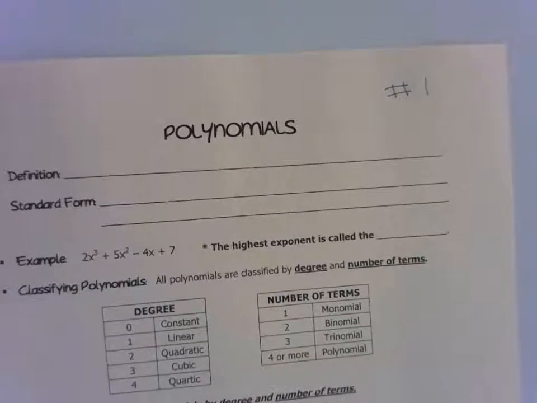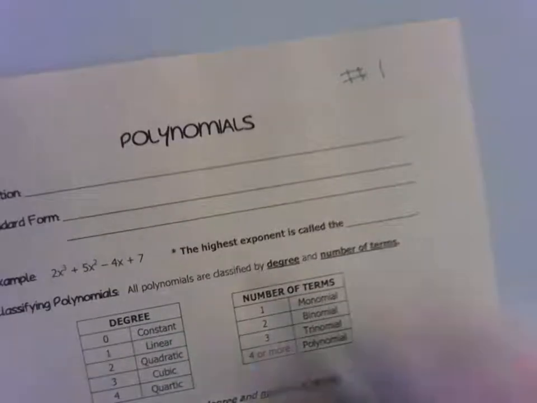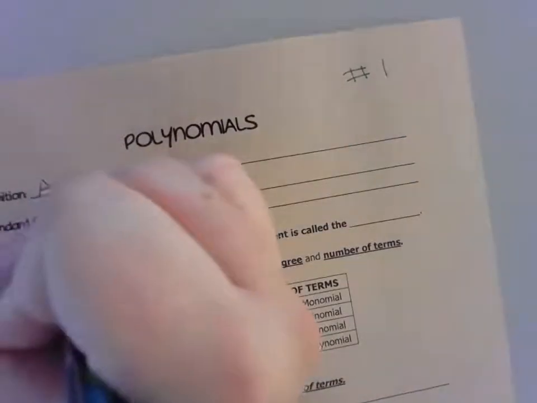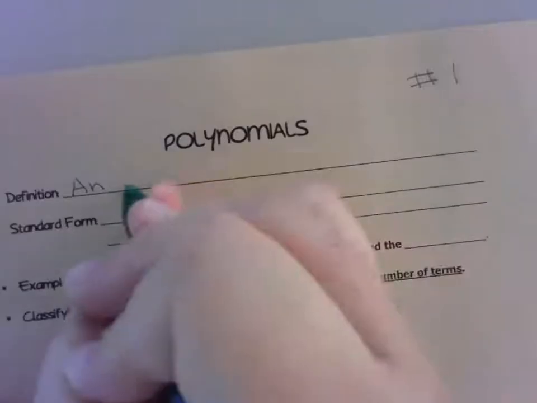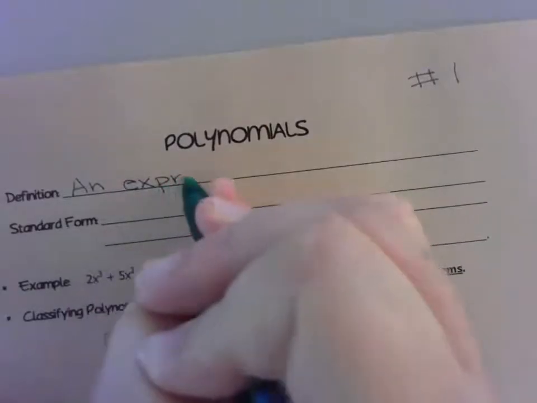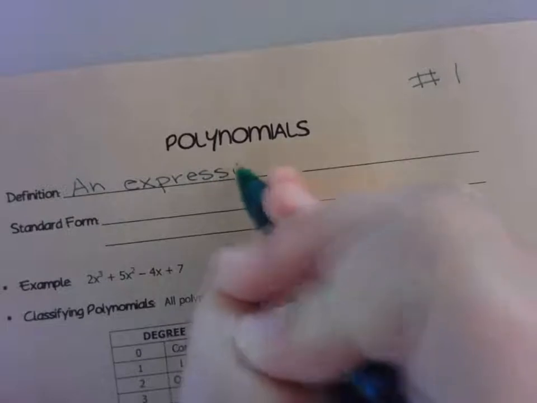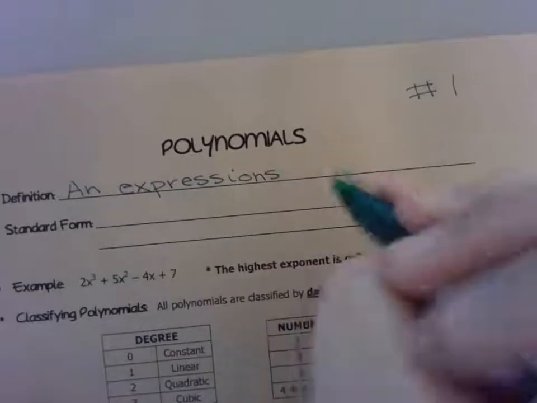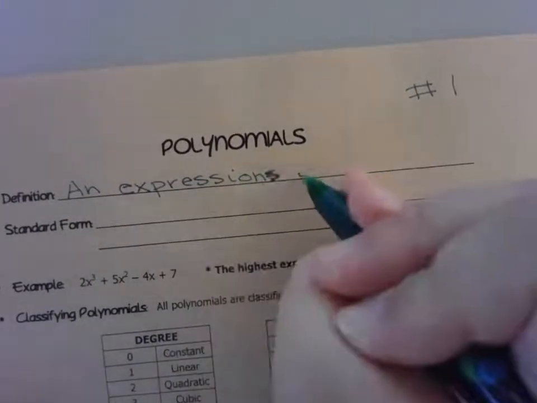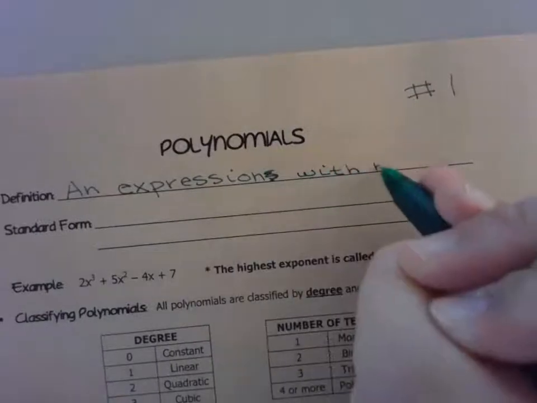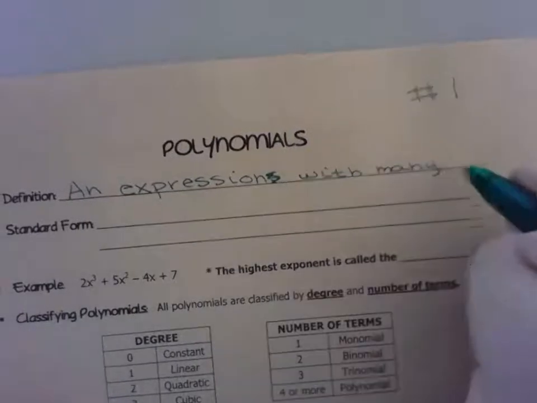So, what we're looking at in this section is polynomials. And it's similar to what we did last unit with monomials. You're using the same properties, except you have more than one term. So a polynomial is an expression with many terms.